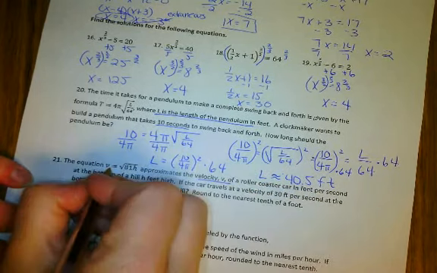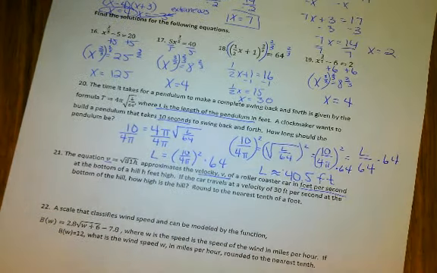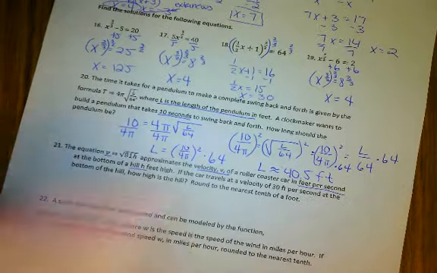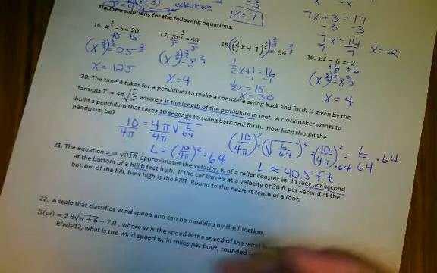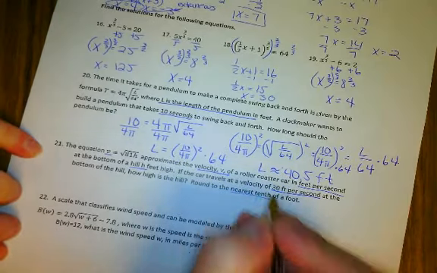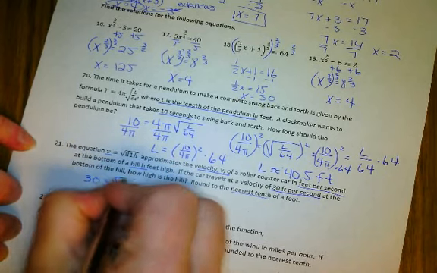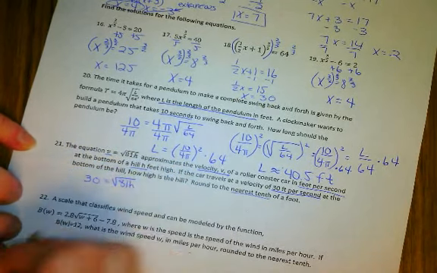All right, on the next one it says the equation V equals the square root of 81h approximates the velocity of a roller coaster car in feet per second at the bottom of a hill h feet high. If the car travels at a velocity of 30 feet per second at the bottom of the hill, how high is the hill? And I'm going to round to the nearest tenth. Okay, so they tell me the velocity. So 30 equals the square root of 81 times the height.